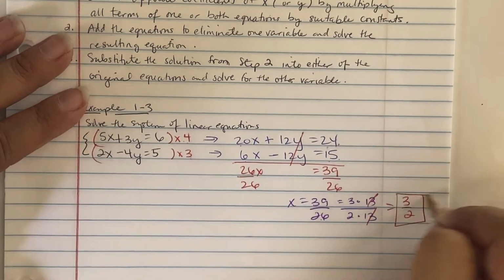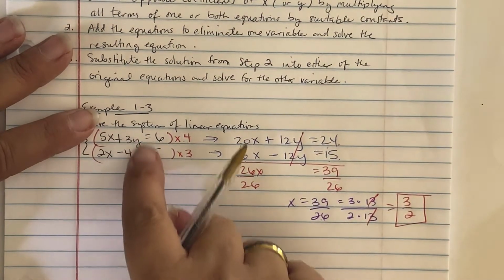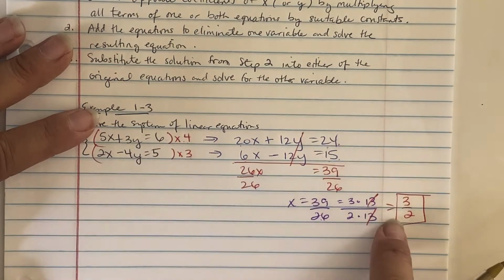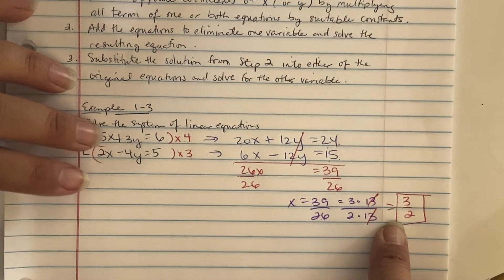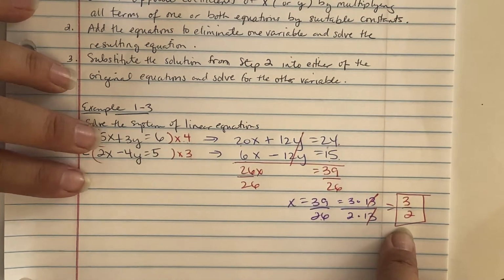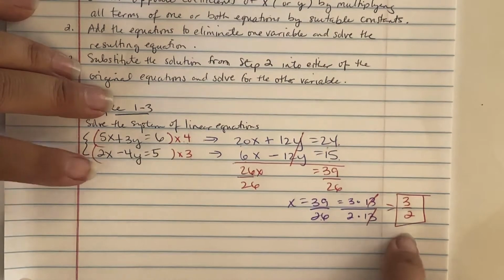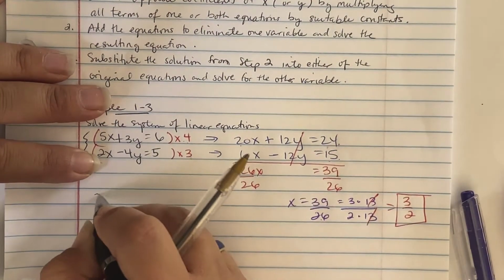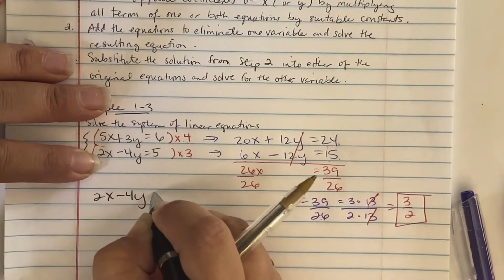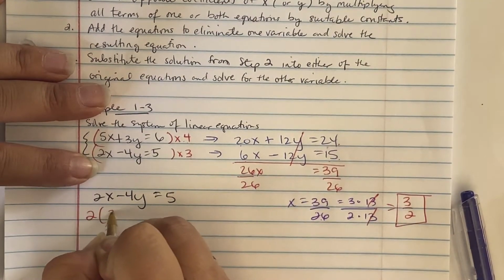Once you find x, you pick one of your two equations to replace x with. So what I did is look at the coefficients. This is a 5 times a fraction, which cannot be reduced easily. This is 2 times the fraction, which have the same coefficient and denominator value. So I'm going to use the second equation, 2x minus 4y equals 5. I'm substituting for x. I'm going to write 3 over 2 minus 4y equal to 5.